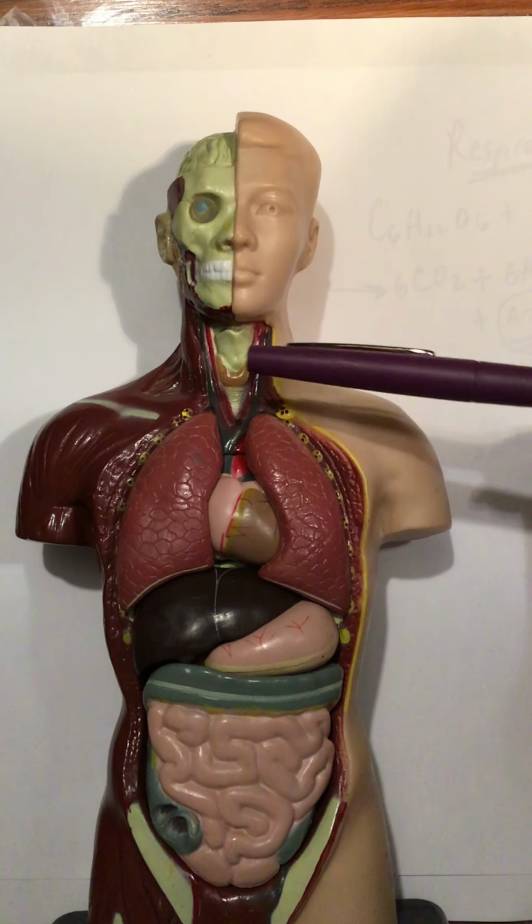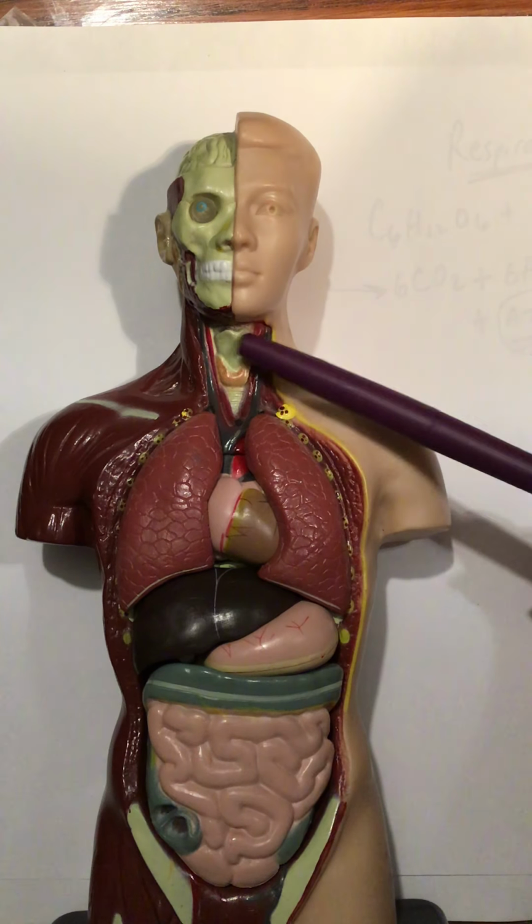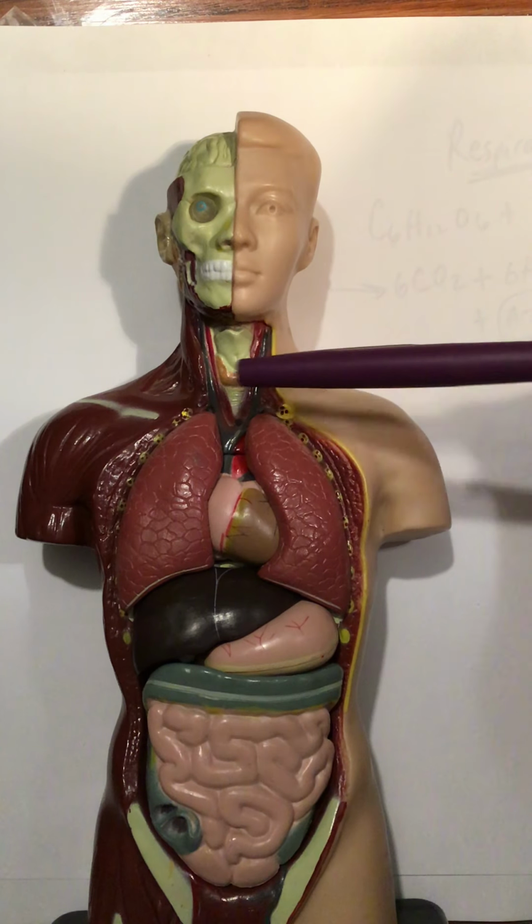And this is the trachea. You can feel it on your neck. This cartilage here is sticking out, and that leads into the trachea.